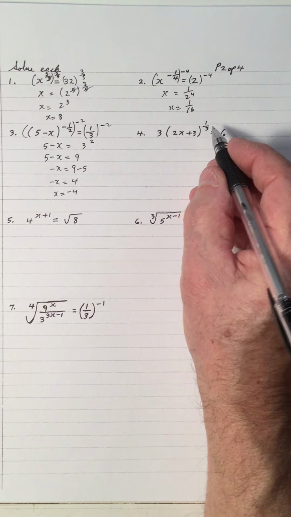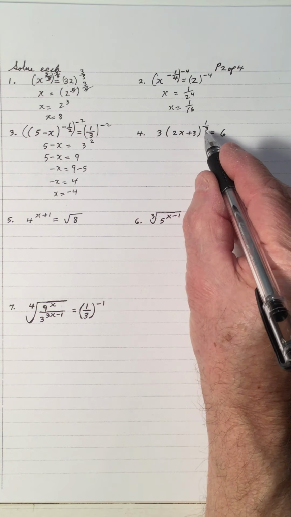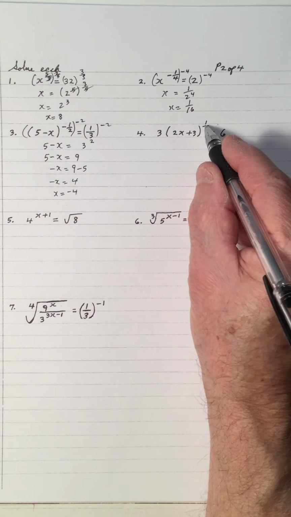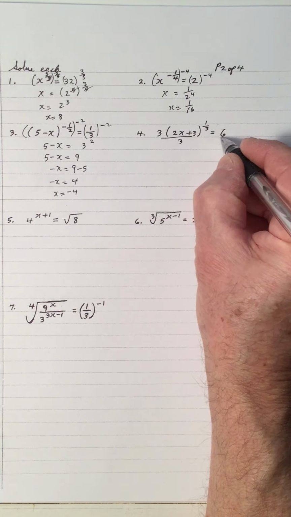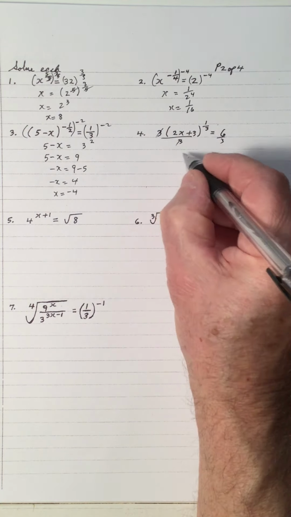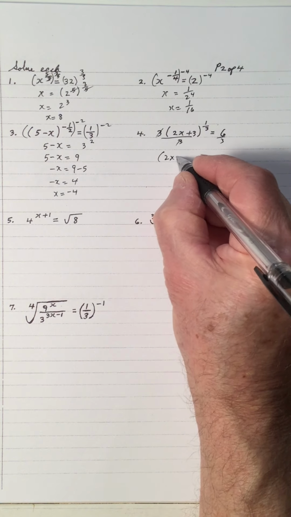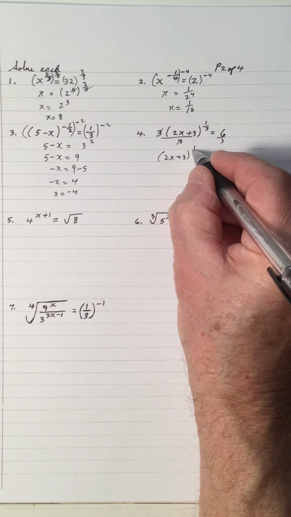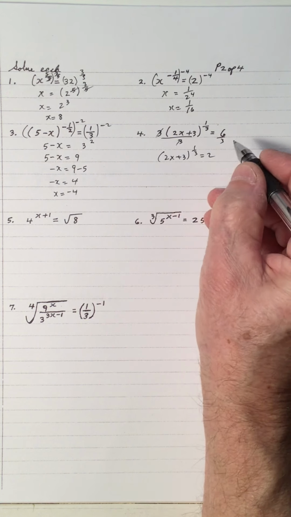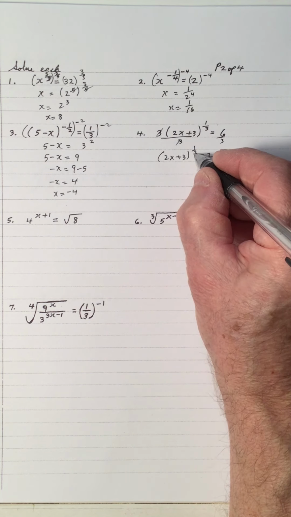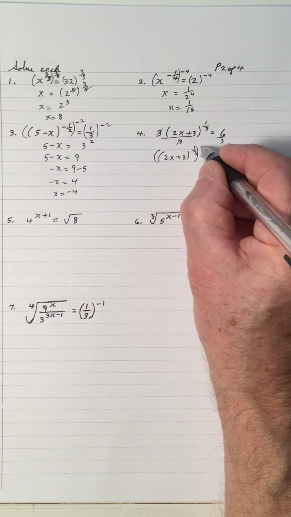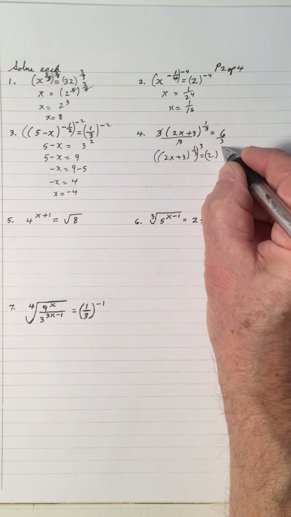Okay, let's continue. Now we have 3 times this expression to the 1/3 equals 6. So let's divide by 3 on each side. The 3's cancel, so we get 2x plus 3 to the 1/3 equals 2. Now, to eliminate this 1/3 power, which is a cube root, we will cube both sides.